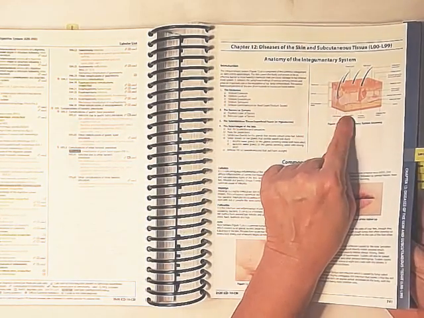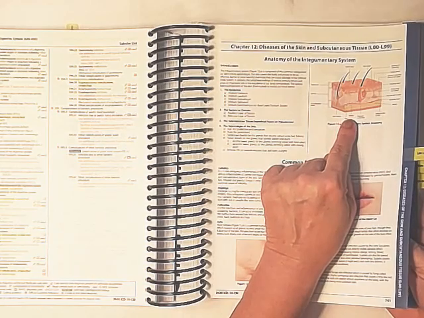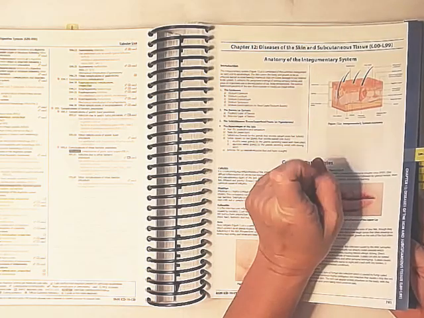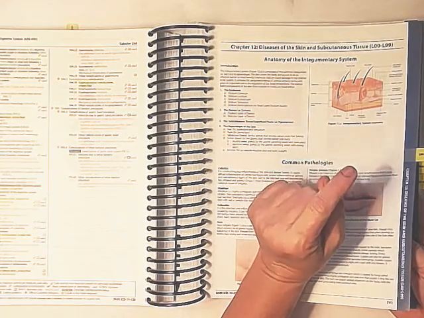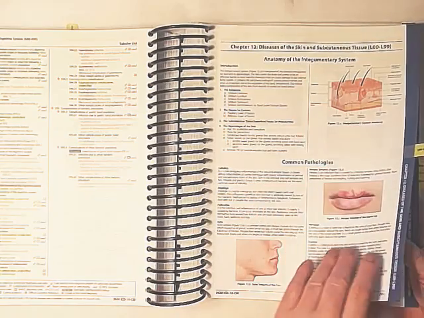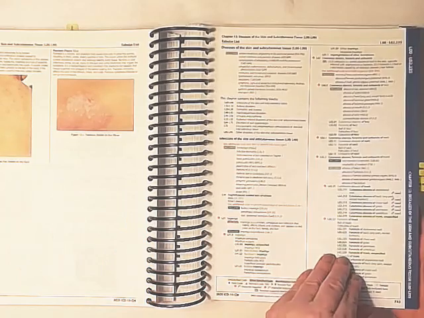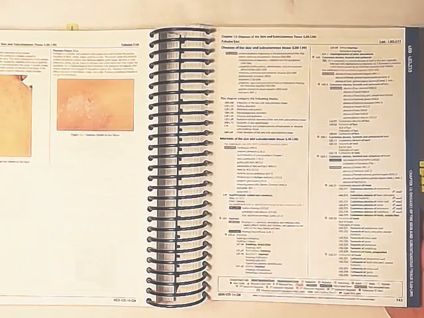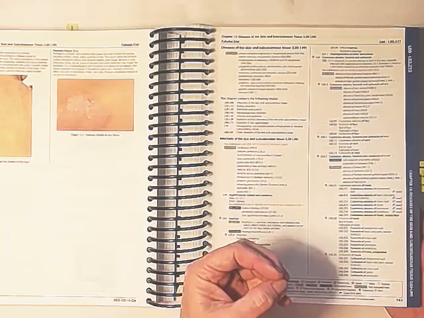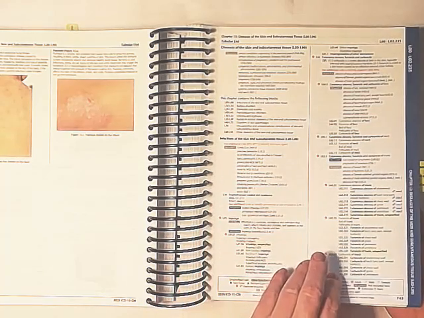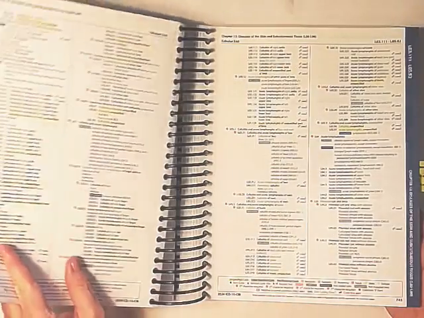Then we get to our skin. I will have to say this graph, probably 12, 13 years ago, helped me in one of my tests, and it still helps me. I can't tell you how many times I come back to that, believe it or not. As strange as that sounds, I do. There are just some things that don't stick with me, and the pictures just really help me. Okay, so this is all skin and sub-Q.